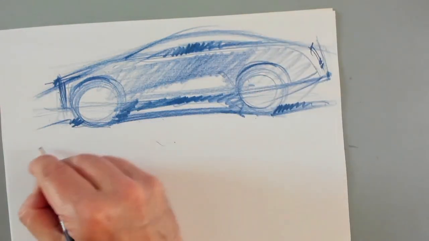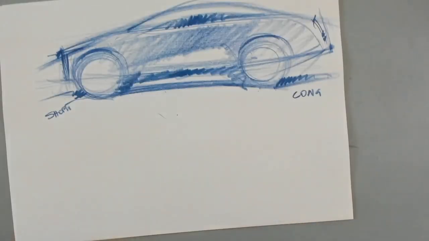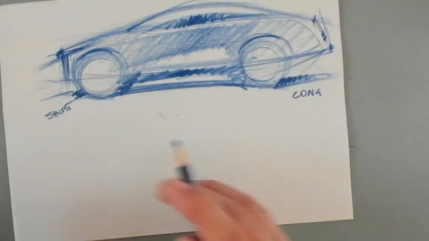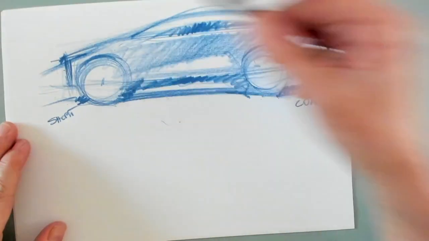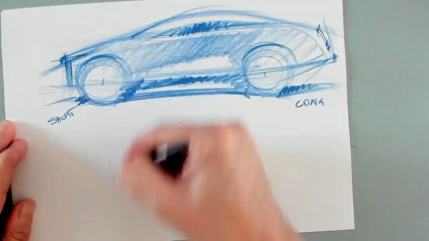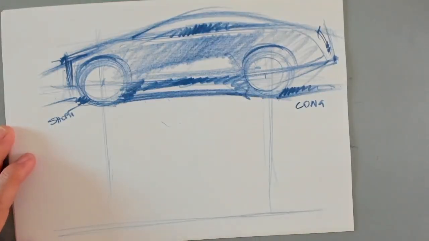Short, long. All right, now I'm gonna do the opposite. Let's see what happens. So I take the center of my wheels, go down, I put my ground line, okay?